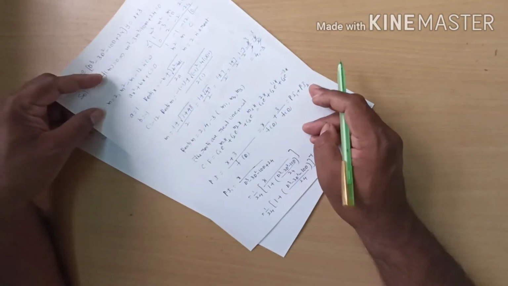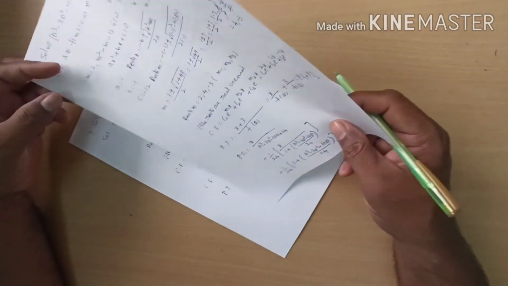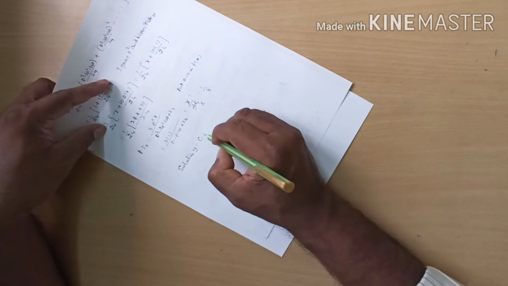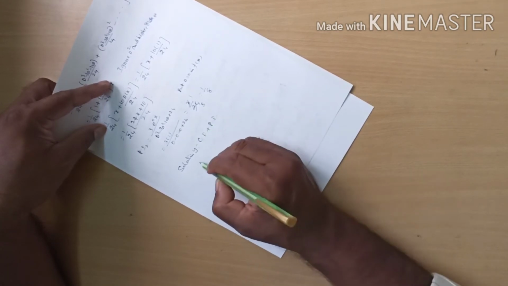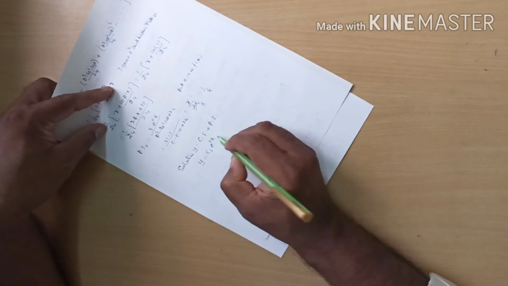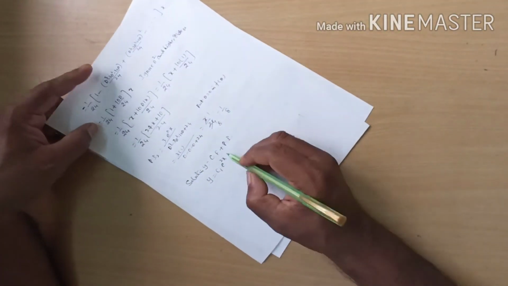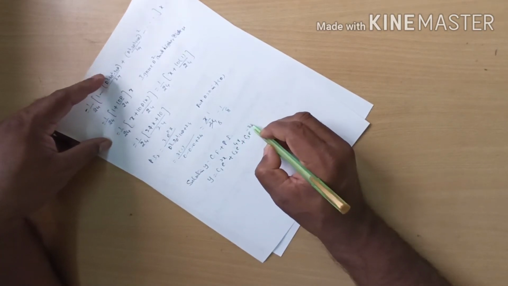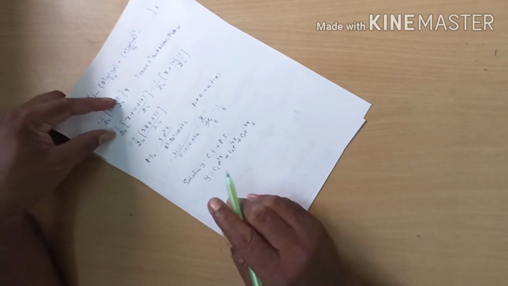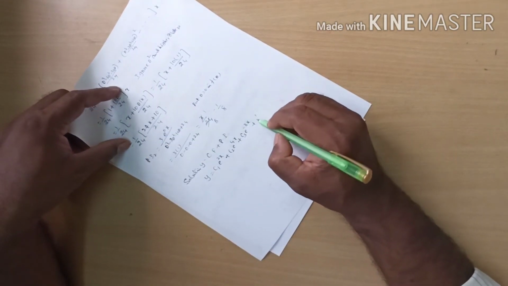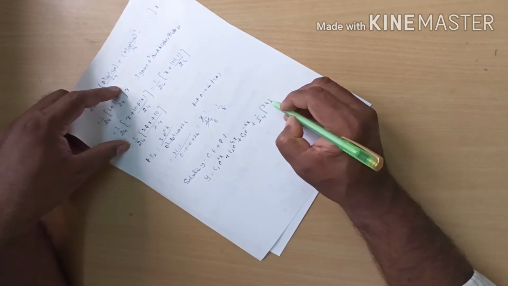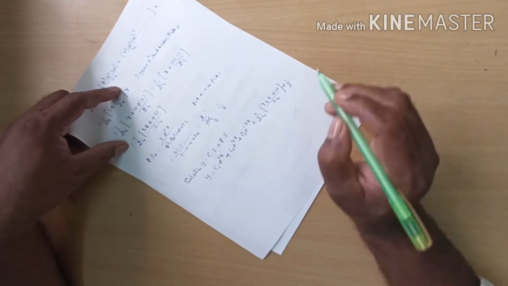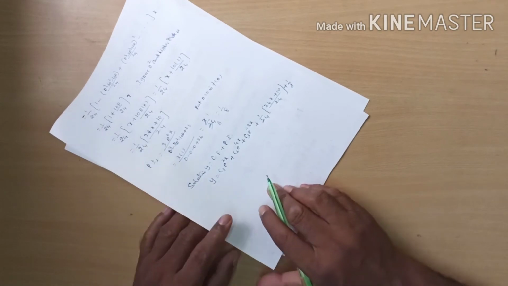Therefore the combination of PI1 and PI2 is PI. Next, the solution is y equal to CF plus PI. What is CF? y is equal to C1 e to the power of 2x, the roots are 2, 4, minus 3, plus C2 e to the power of 4x plus C3 e to the power of minus 3x plus PI1, which is 1 by 24 into 24x plus 10 by 24. PI2 is plus 1 by 8. This is the complete solution of the problem.